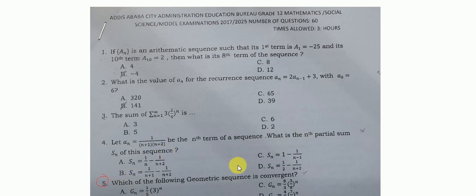Number 4 is D: 1 over 2 minus 1 over n plus 2. Next problem is number 5. Which of the following geometric sequences is convergent?